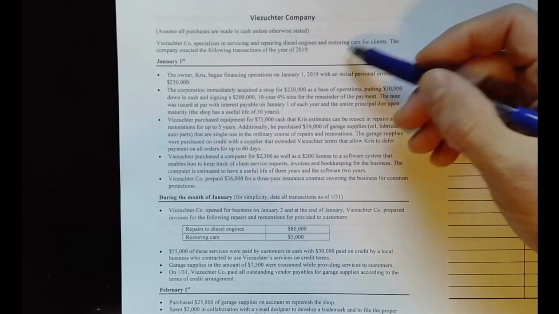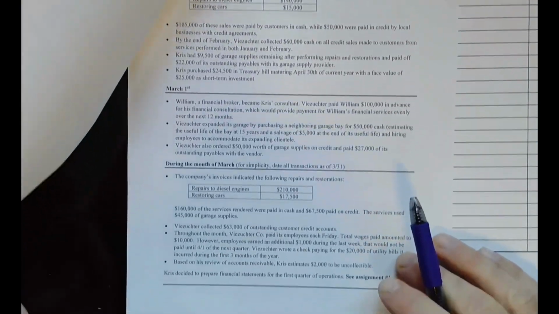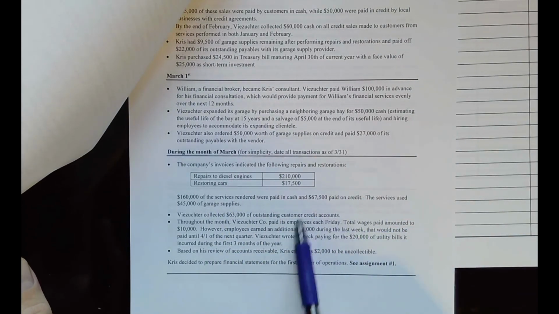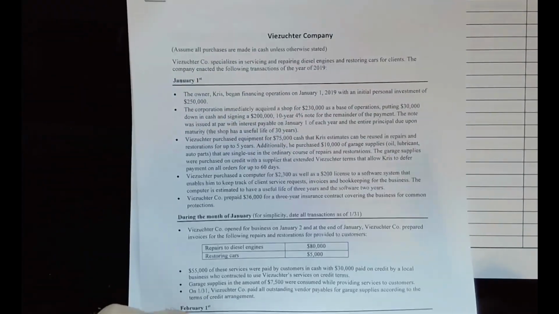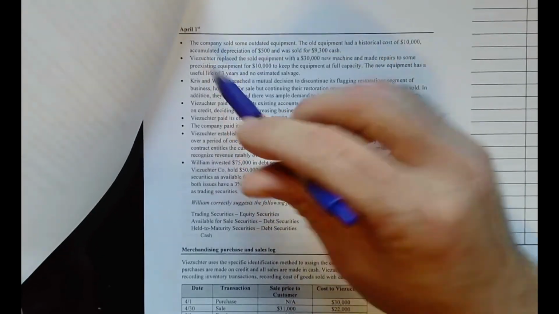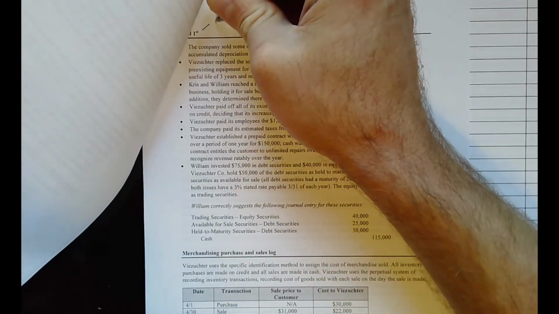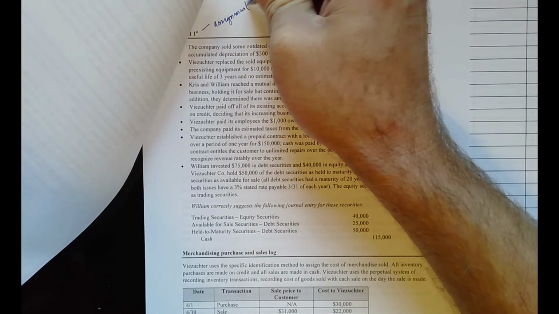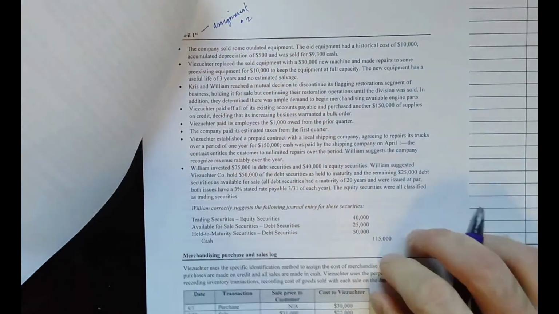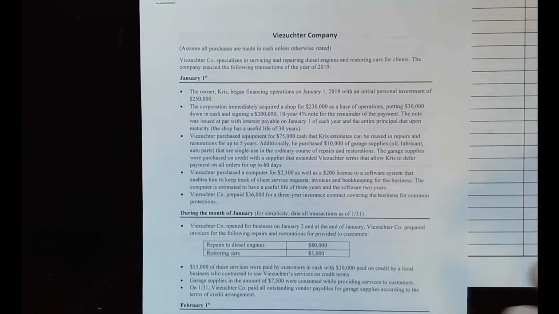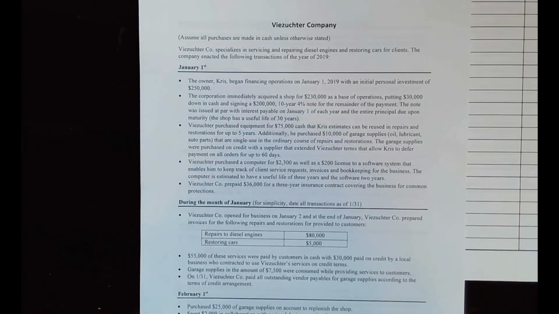So, it has dates. Make sure you're also cognizant of the dates. For the first assignment, you are only required to do up to the end of March. It has additional information, but don't start April 1st. That is going to be assignment number two. So don't get ahead of yourself and think that you have to do the entire thing. I just have all of it put together so that you have it in one place. So we're only doing January 1st to March 31st, assignment number one.